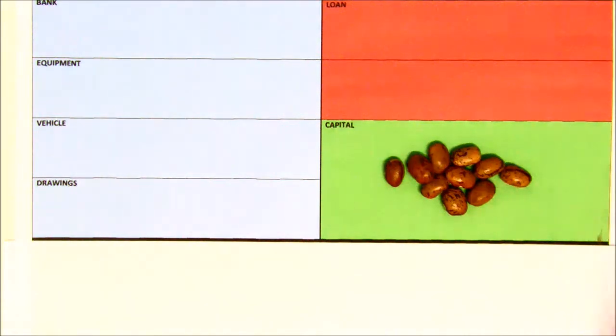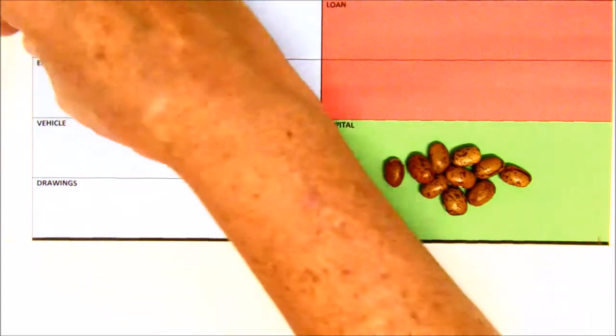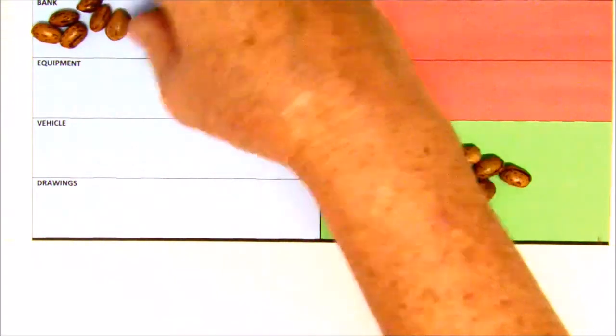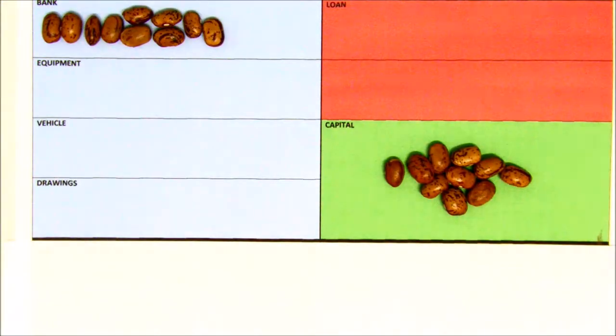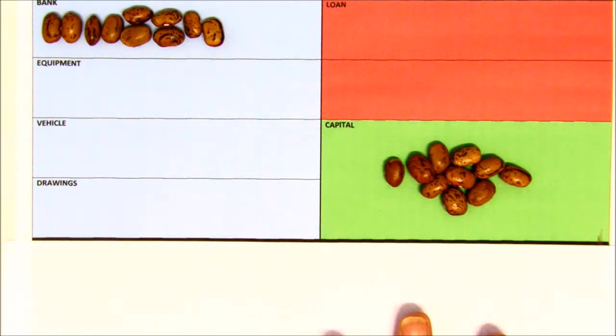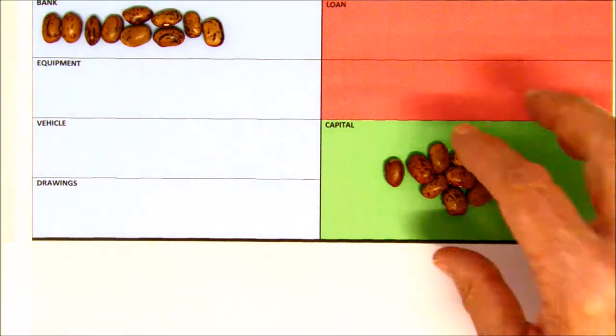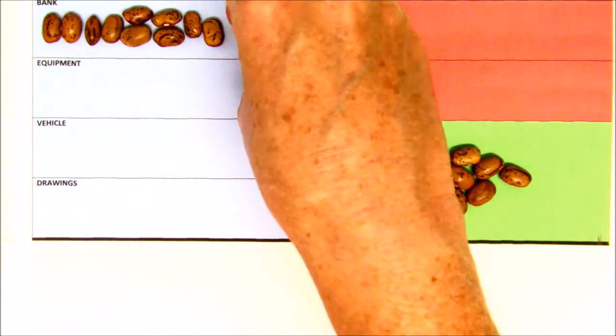Now that 10,000 rand, where does it go to? And assuming that he's given money, the first thing is it's going to go into the bank. And so I will bring in 10,000 beans, 3, 6, 9, 10 beans, and I have now got a record that in the bank is 10,000 rand. Alright, so just remember these beans are representing. I know there's 20 beans on the thing here. What we're saying is we're keeping a record. We're writing down that there was 10,000 capital, and what happened to that, it went into the bank.